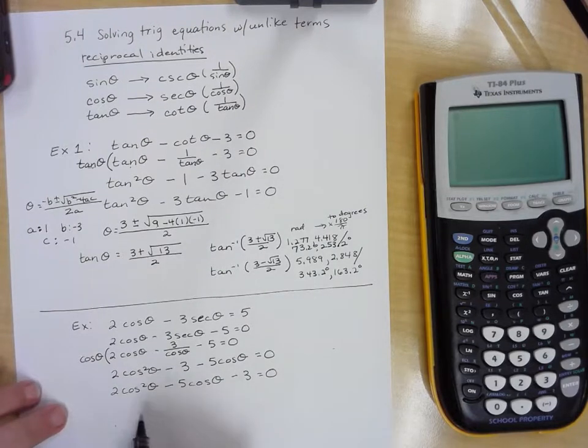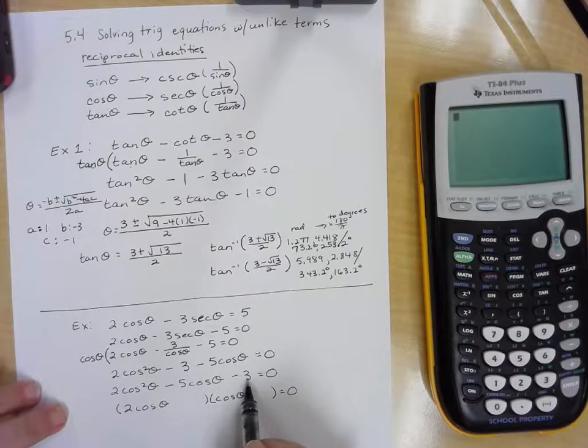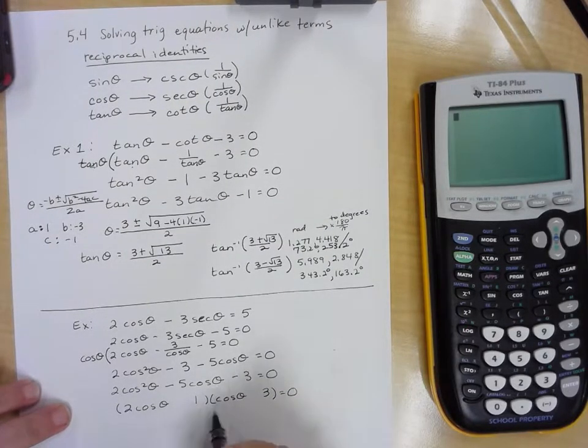I'm pretty adept at factoring, but I would probably have to try this out just to prove that it didn't work. Looks like with a 2 and a 3 and a 5 it could work. So I'm going to try it, see if it works. 2 cosine theta times cosine theta. That's 2 cosine times cosine is 2 cosine squared. This would have to be a 3 and a 1. I know my signs are going to be different, so I'm going to try the 3 here and the 1 here. Let's check my smileys.